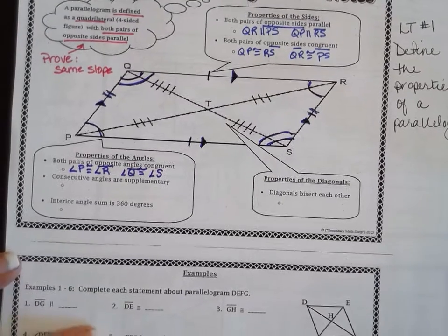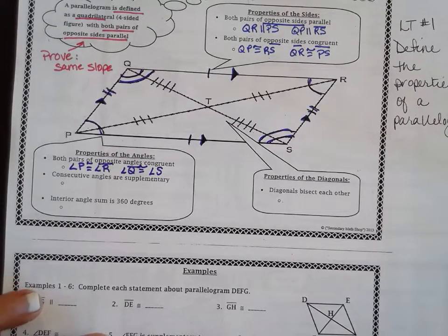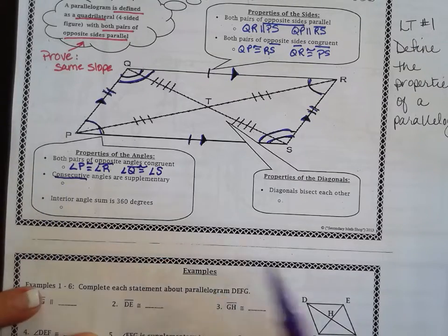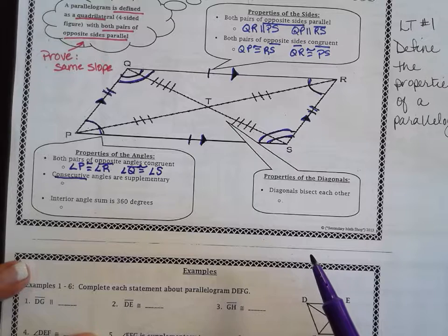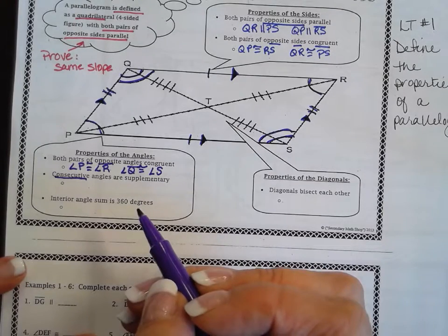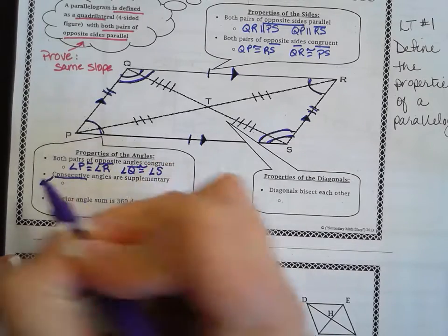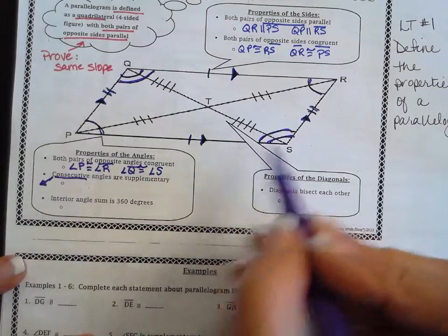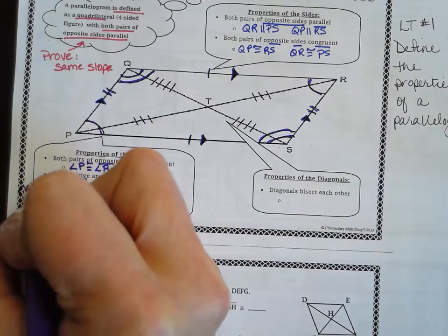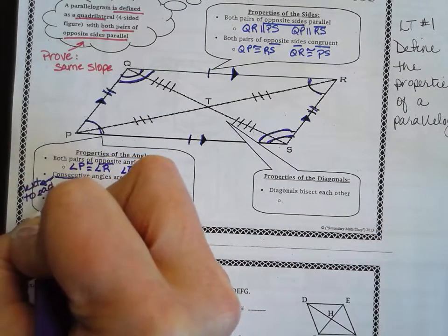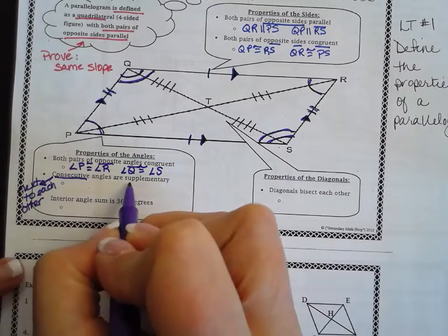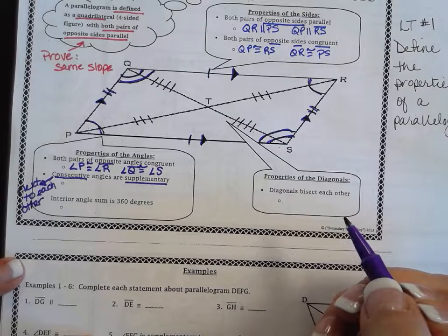Okay. Consecutive angles. What does it mean to be consecutive? Same side, next to each other. Okay, perfect. So if they're supplementary, what does that mean?